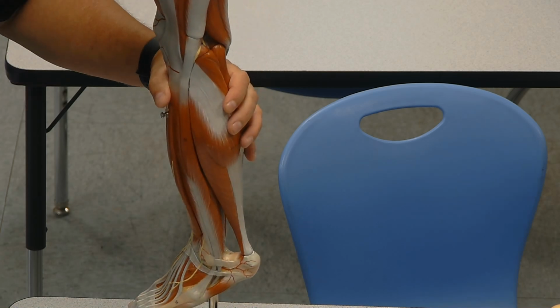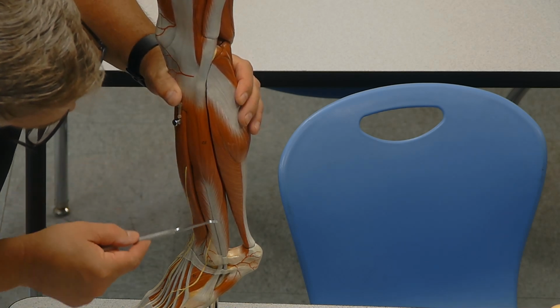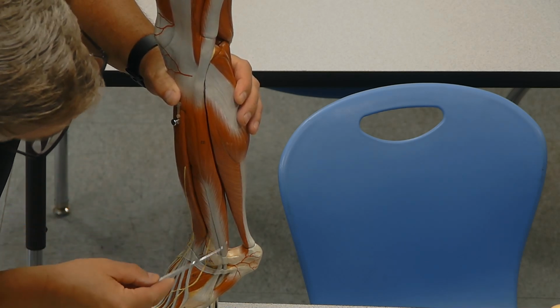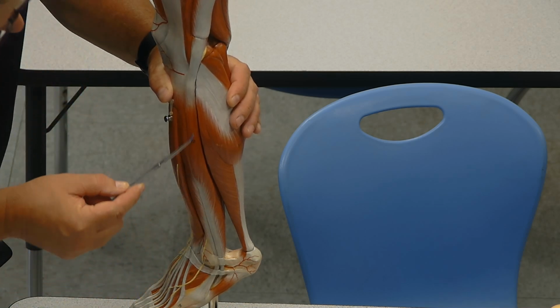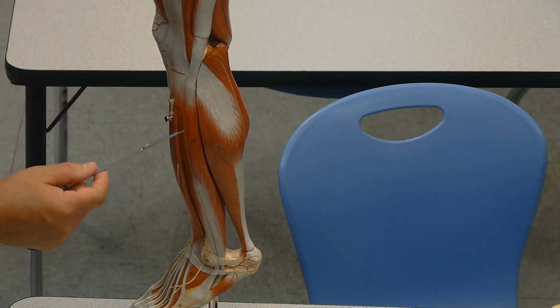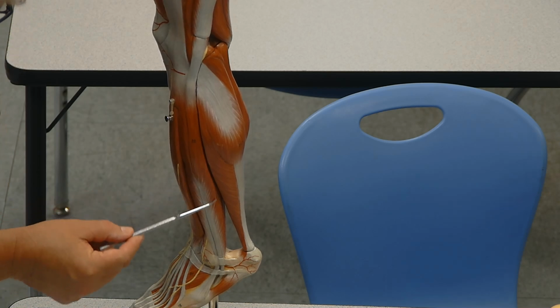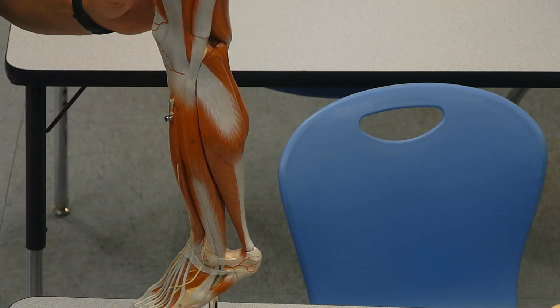You've got the fibularis or peroneus longus. I'll take either or. That's this muscle right here. If you wanted to call it fibularis longus because it's by the fibula, that's fine, or peroneus longus, I'll take either or. What that's involved in is plantar flexion.